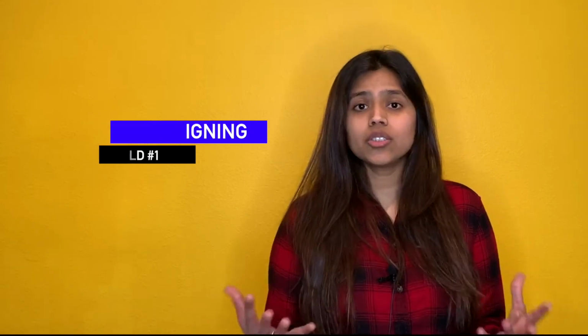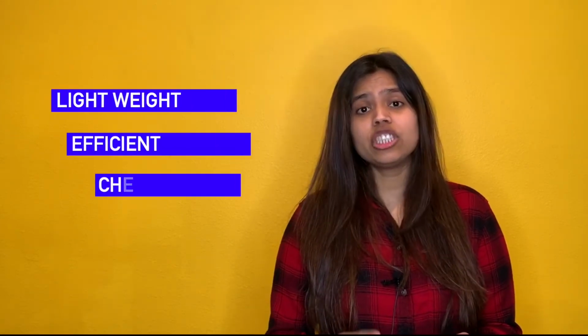Number 1, designing a robot. Given a task, you need to decide what type of a robot you are going to use. You need to think about, is it going to be a wheeled or a legged robot? If you're going for wheeled, are you going to go for a differential drive, tricycle, or a 4-wheeled robot? Essentially, you'll be deciding on the actuators and sensors to use to build your robot so that it solves the problem at hand. Now remember, you also want to build a robot that is lightweight, efficient, and cheap.